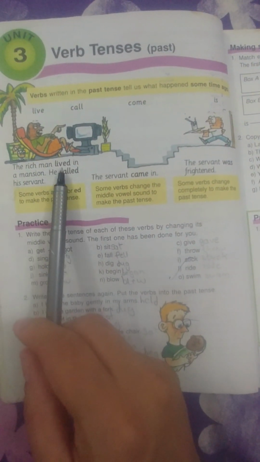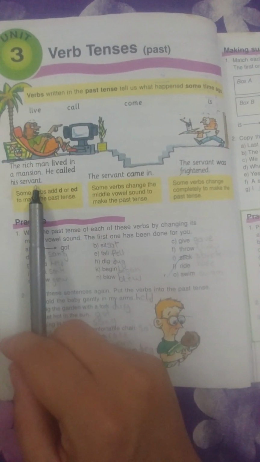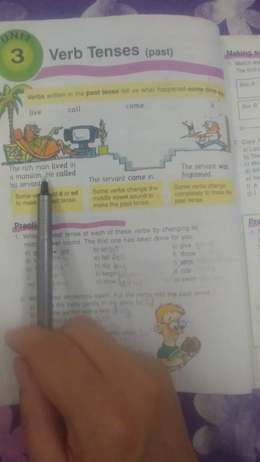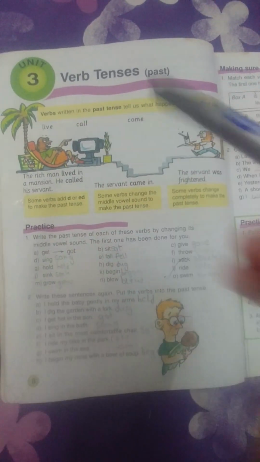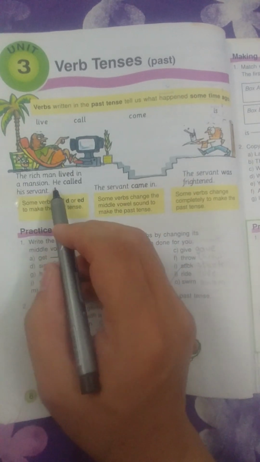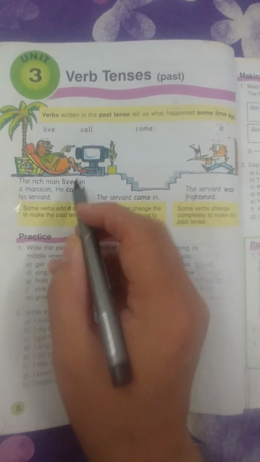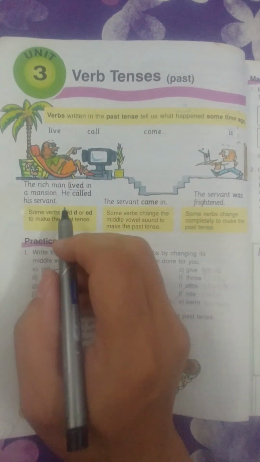The rich man lived in a mansion. He called his servant. In these sentences, the rich man lived in a mansion. What is the verb in this sentence? The verb is lived.